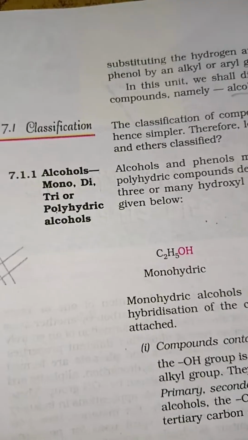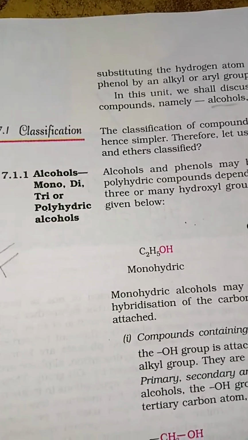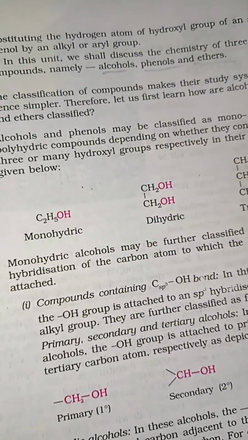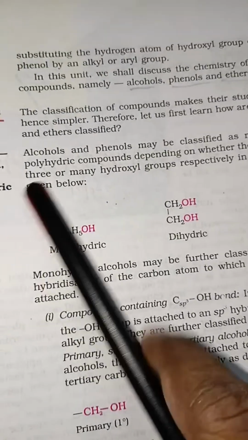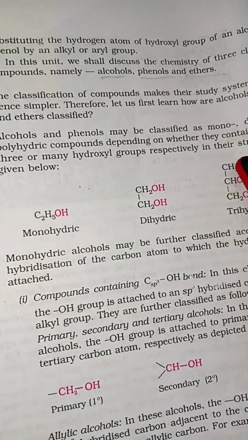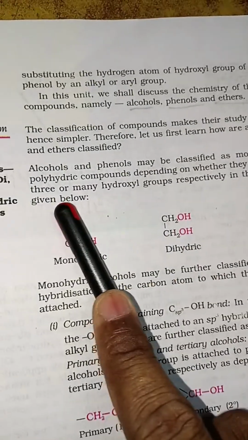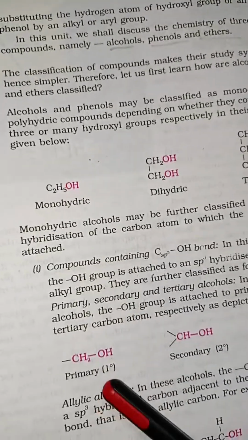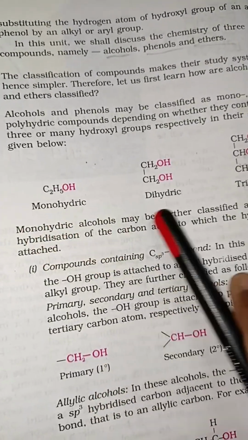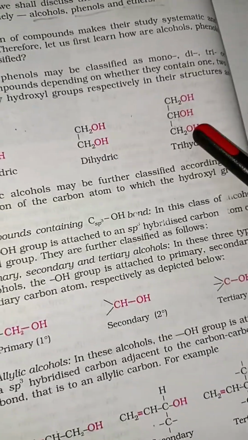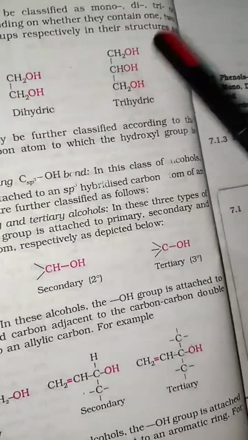Alcohols: mono, di, tri or polyhydric alcohols. Alcohol and phenol may be classified as mono, di, tri or polyhydric compounds depending on whether they contain 1, 2, 3 or many hydroxy groups respectively in their structures, as given. Monohydric: C2H5OH; dihydric: CH2OH-CH2OH; trihydric: CH2OH, CHOH, CH2OH, all having single bonds.